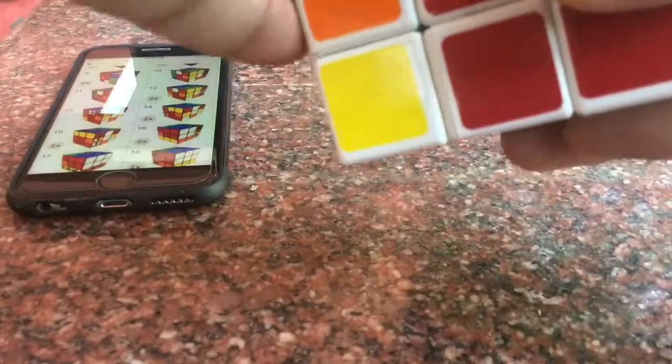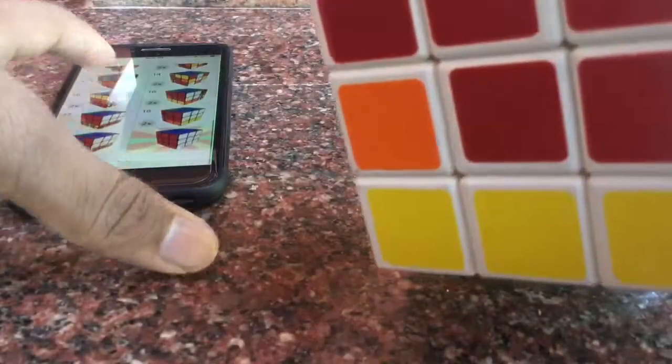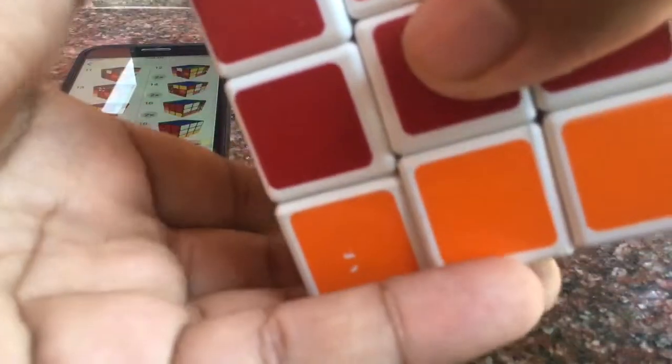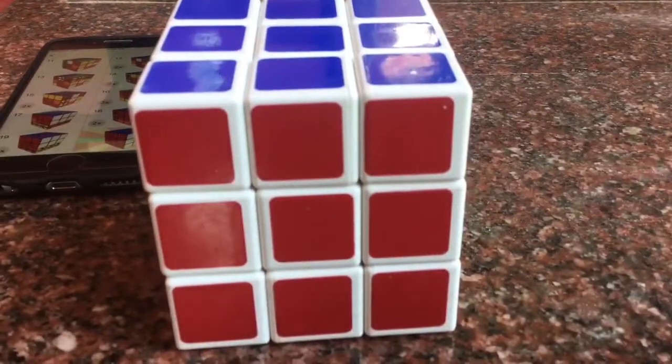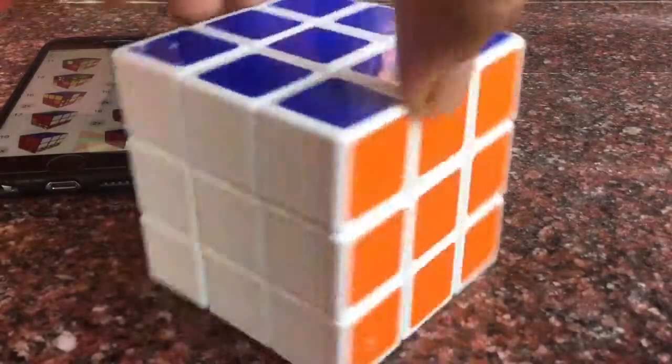For some moments it may show 2x, that means you have to rotate 2 times. Now you can see that I have completed solving the Rubik's Cube.